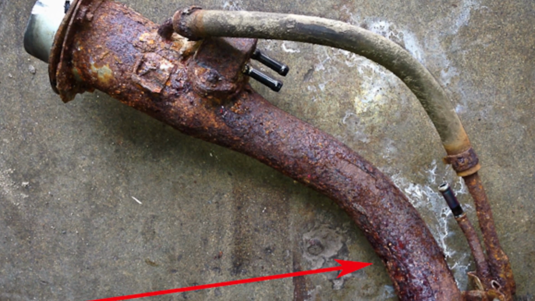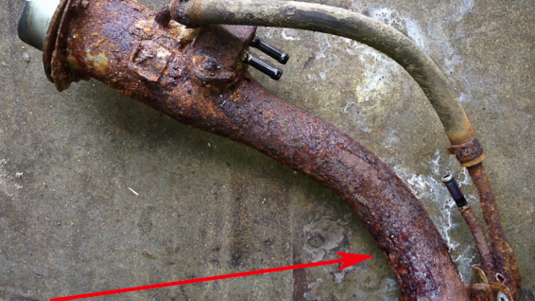The filler neck that comes from the car body, from the gas cap to the tank. This filler neck also can have a hole in it, and I actually had this problem in one of my cars, and it was very hard to diagnose because you don't see the leaks. Just some vapors go out of the tank and you don't see the leaks because it's petrol.